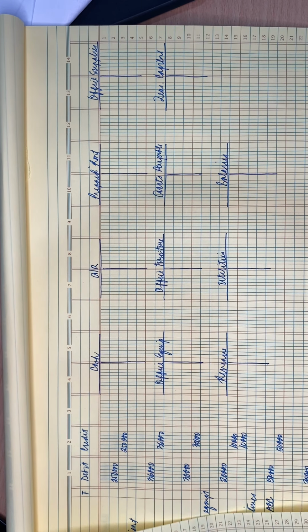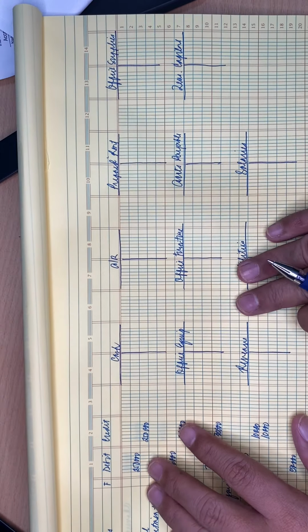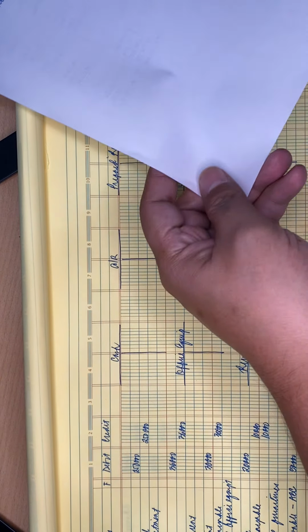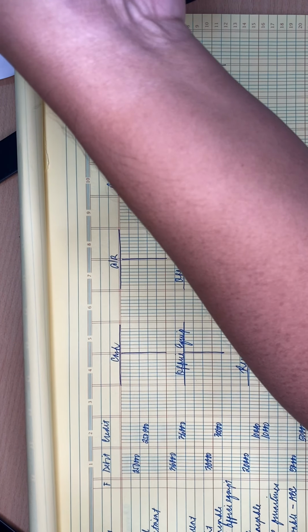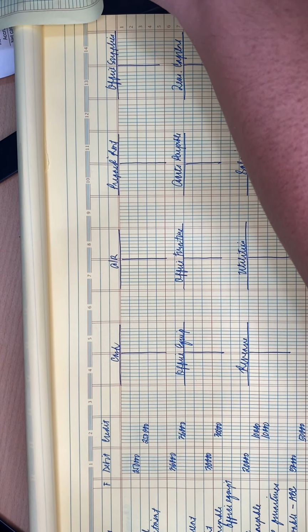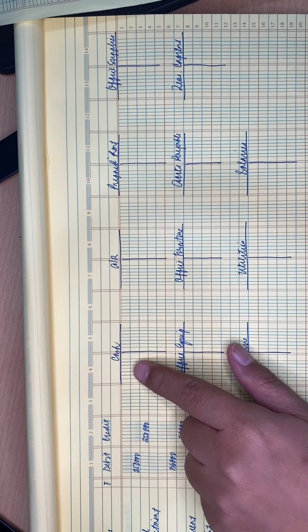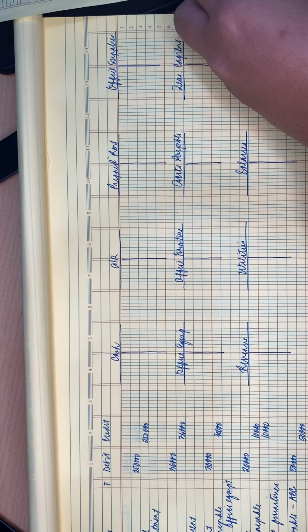Okay, so let us now extract and then post it to the general ledger. Now, I said earlier we have what we call the chart of accounts. So in the general ledger format, the assigned account number will be put into the ledger account.